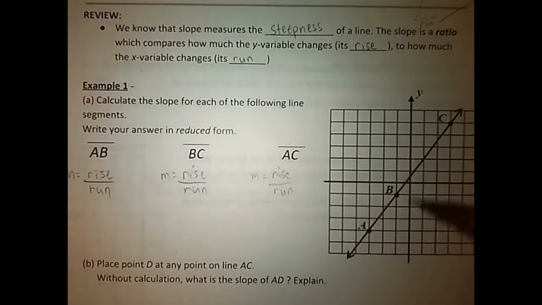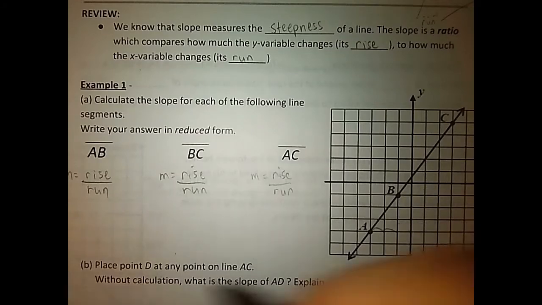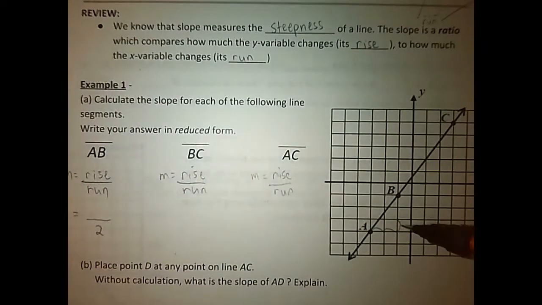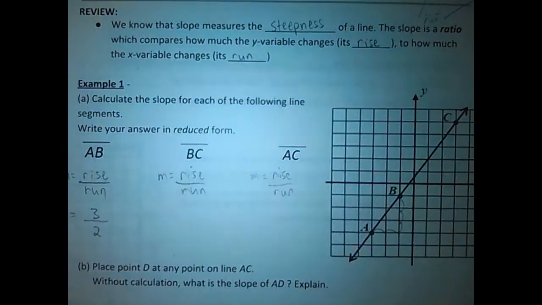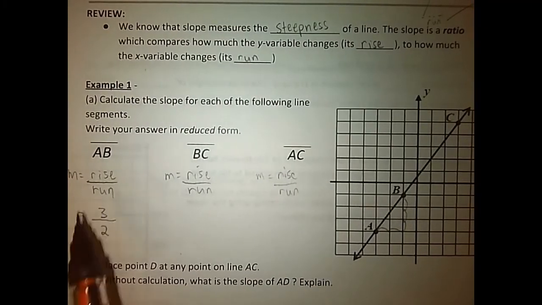For AB, my run, 1, 2, to be below point B. So our run is 2. Our rise is 1, 2, 3. So 3 over 2, and this is in reduced form because I can't reduce this anymore.